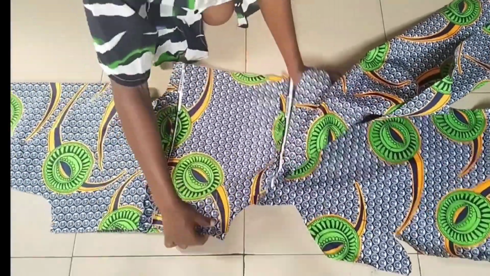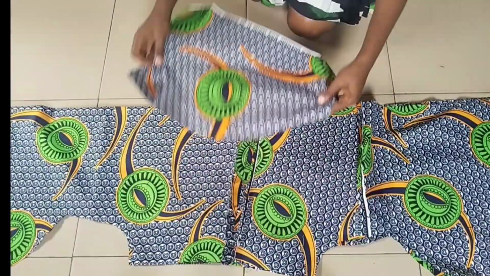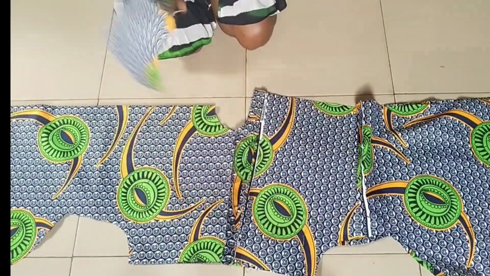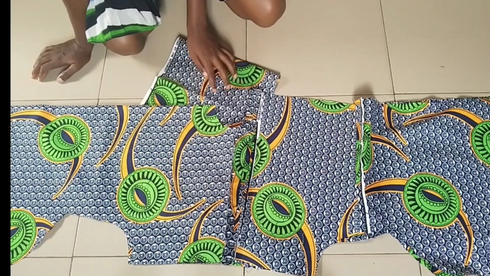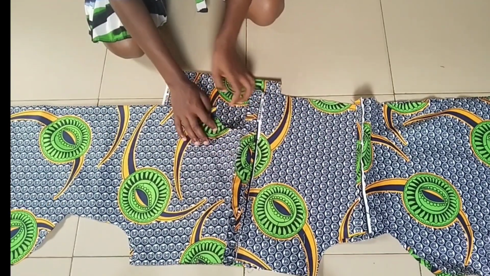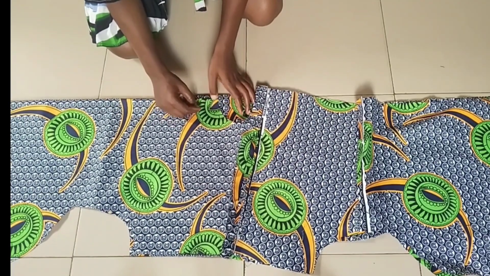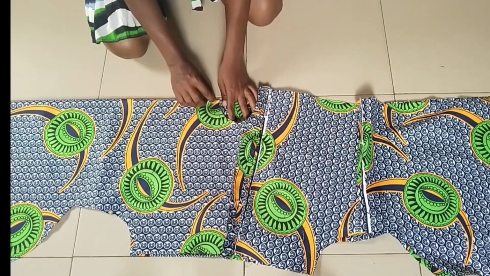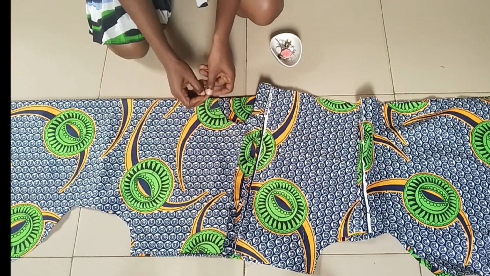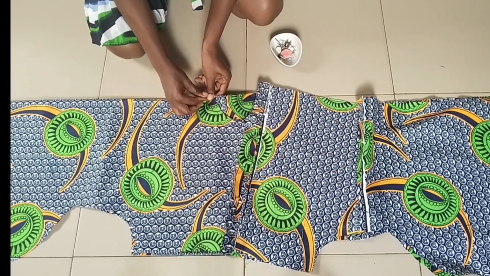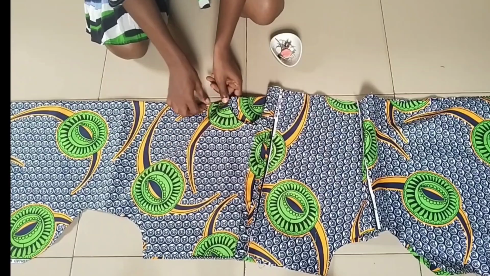So next, I'm going to be drafting the pattern for our baby collar that was attached to this dress. So I have my piece of fabric here already, and it is in a fold. It's folded into two. So you can see what I'm doing. I'm placing it under the neck pattern for this dress, and I'm doing it so that it will enable me to draft that curve, as you can see, around the neck area. Please take note of how this fabric is folded.